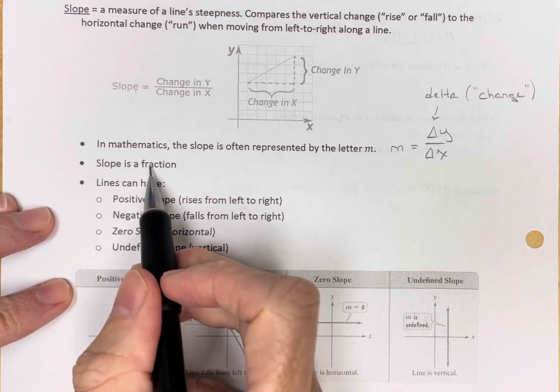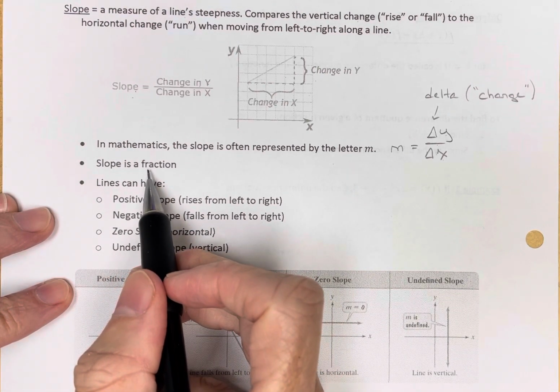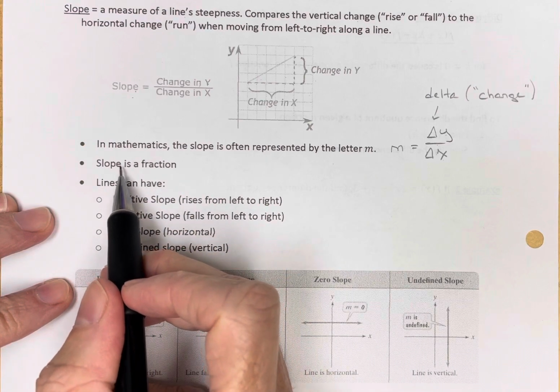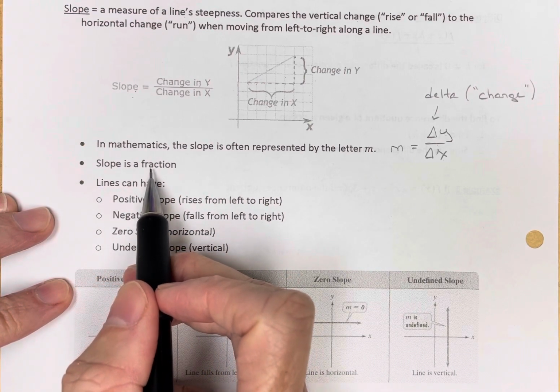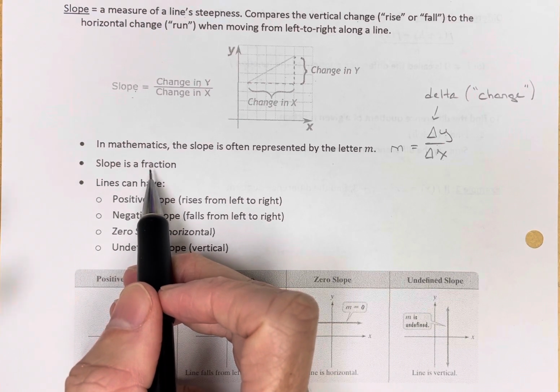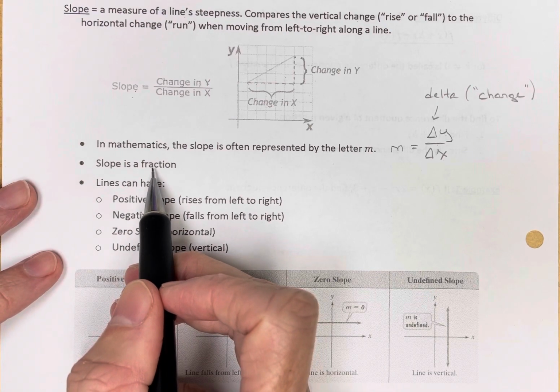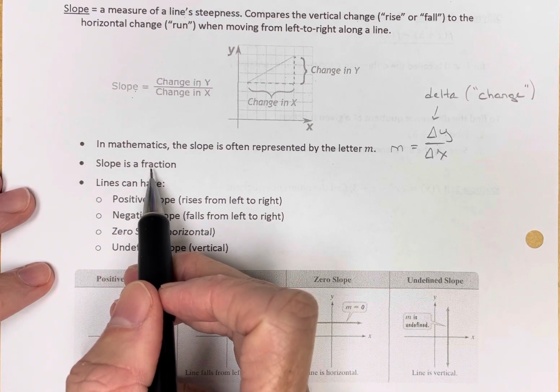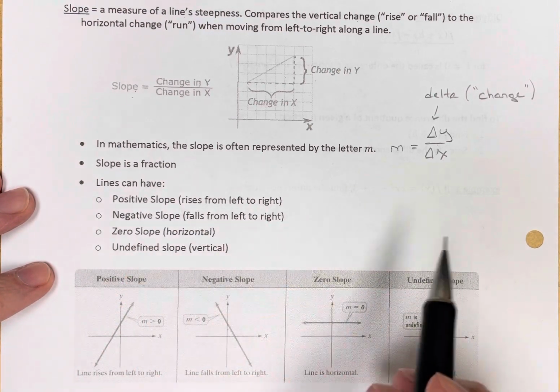Often we'll see it as a fraction because most slopes are fractions, but sometimes when you see it written as a whole number, like the slope is 5, we need to remember that that means the slope is 5 over 1. We can rewrite any integer as a fraction by simply putting it over the number 1.